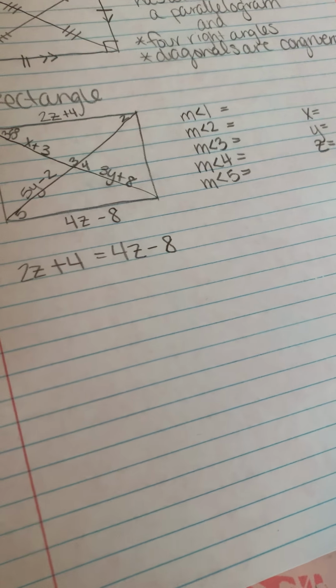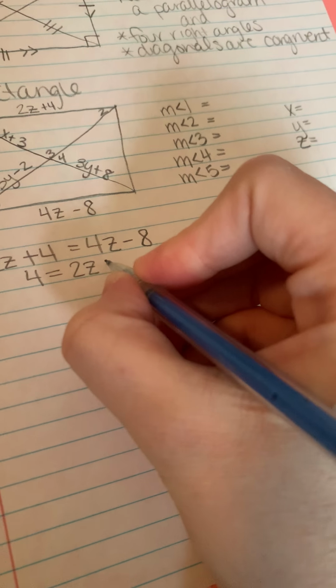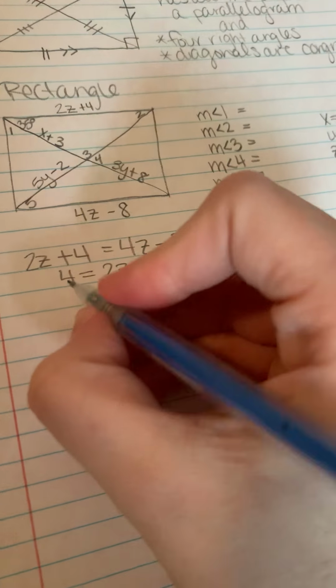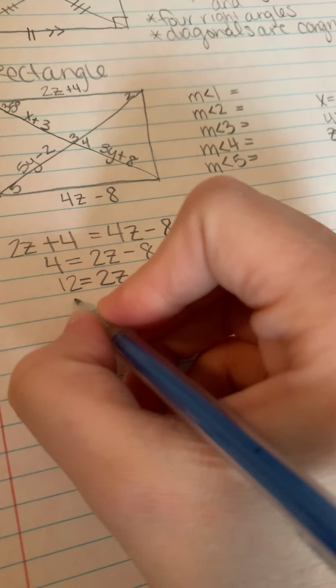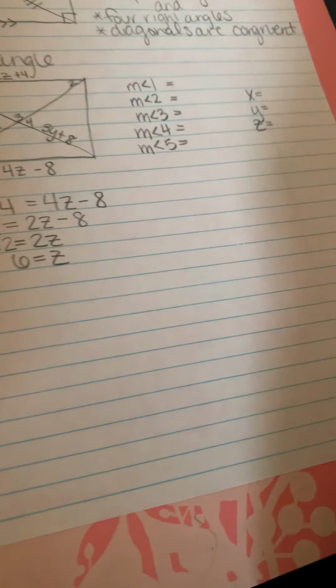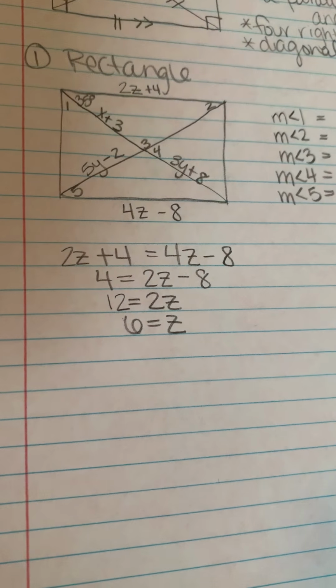Okay, and then I'm going to go about solving it. So subtract the 2z, my apologies, add the 8, divide by 2, and z equals 6. Okay, now let's go to the inside.